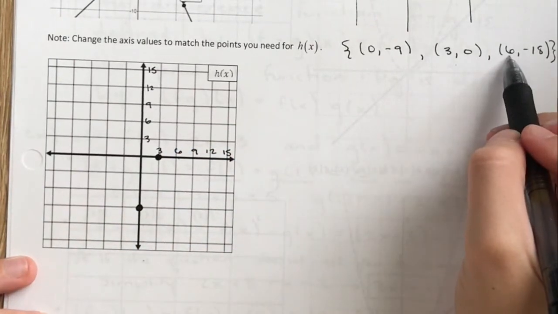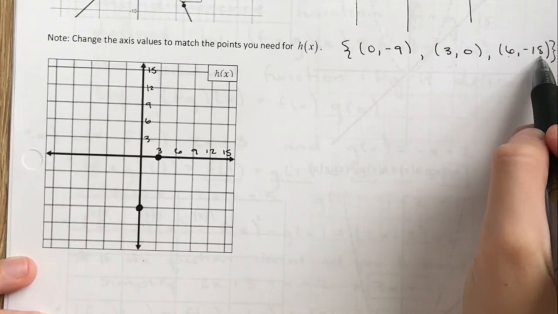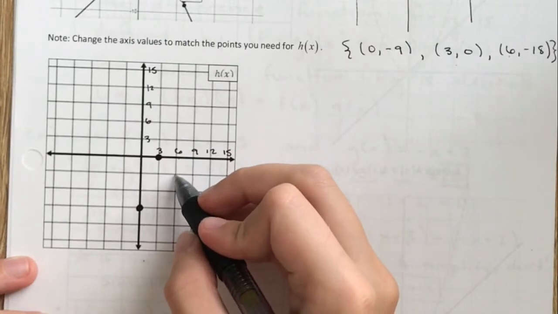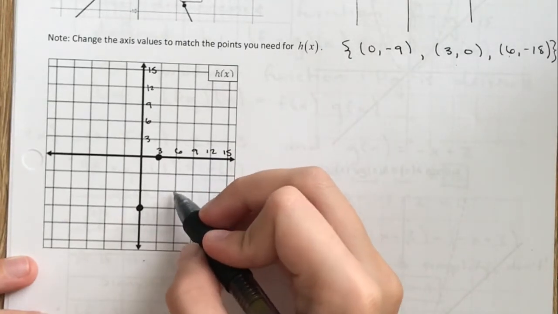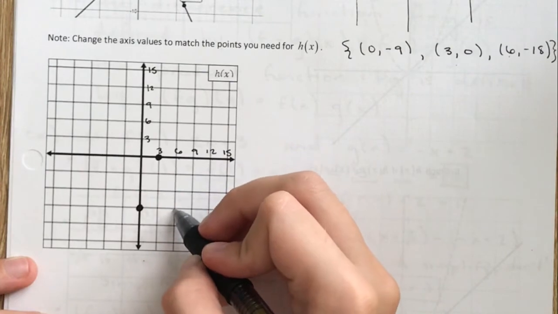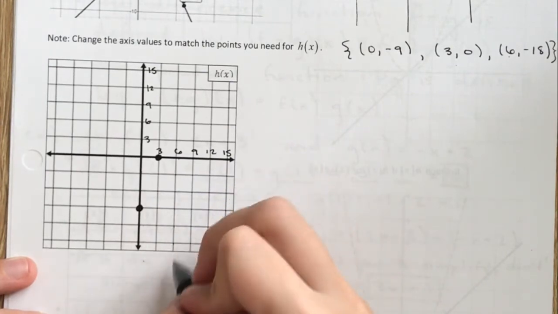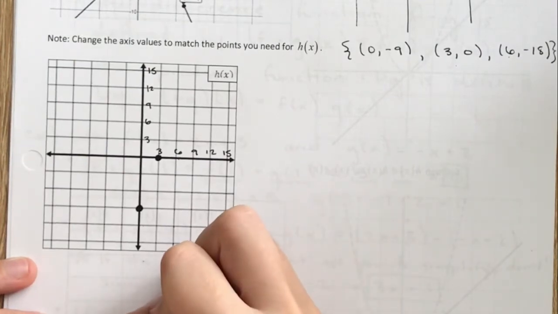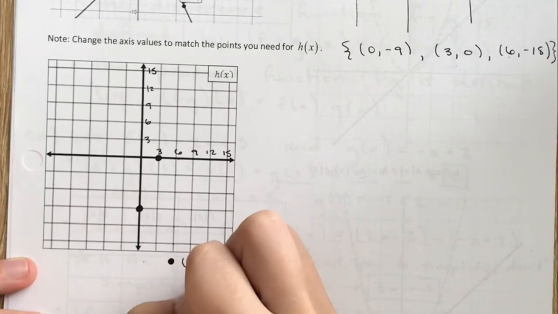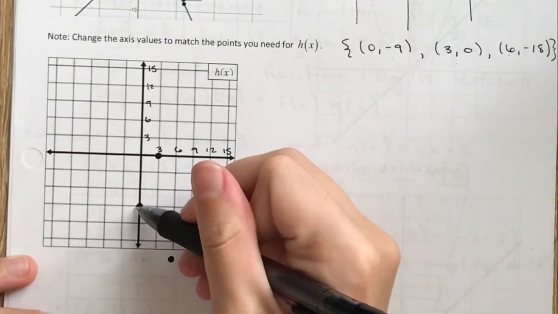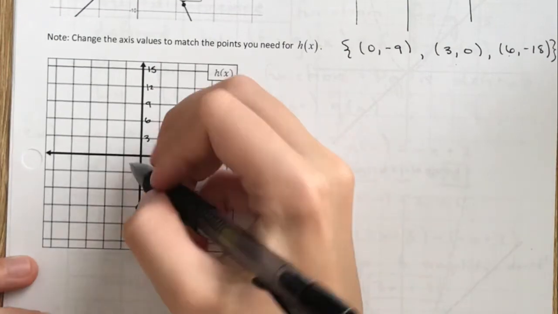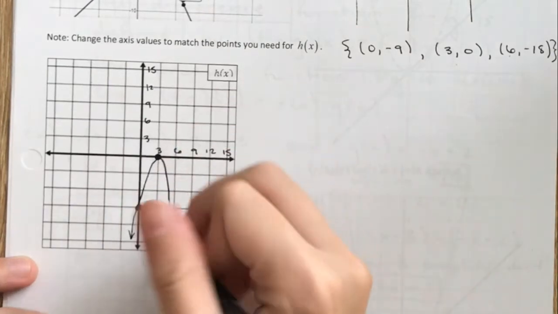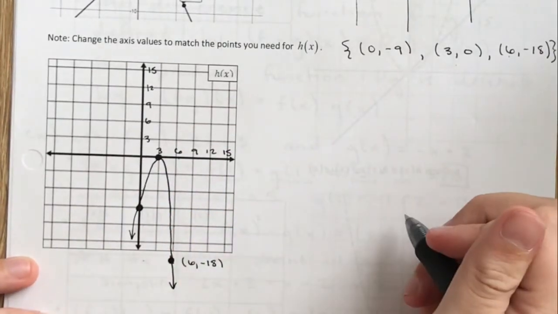And then next point is 6, negative 18. So 6 and then negative 18 is going to be 3, negative 6, negative 9, negative 12, negative 15, negative 18 would be right about here. So we connect these points. It's going to look like this.